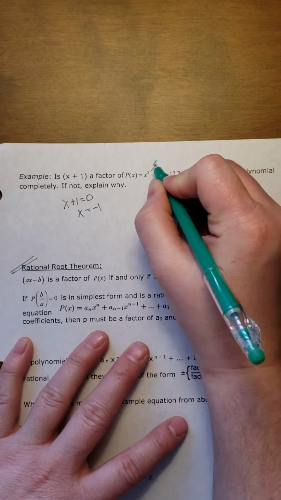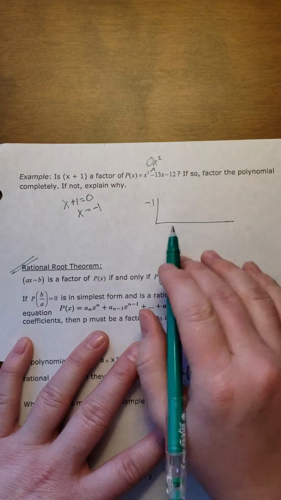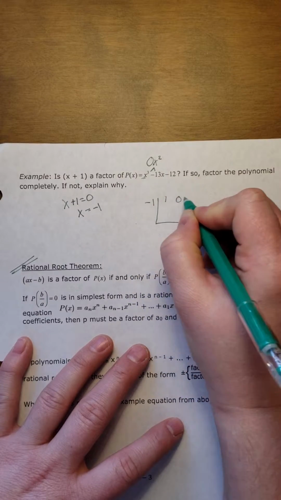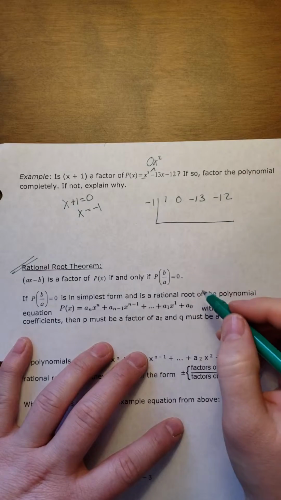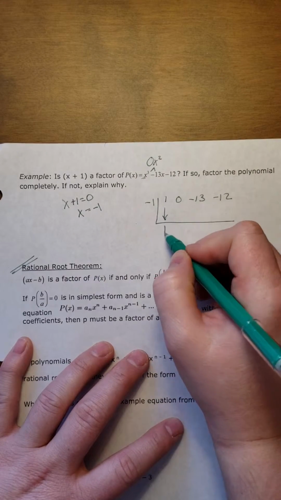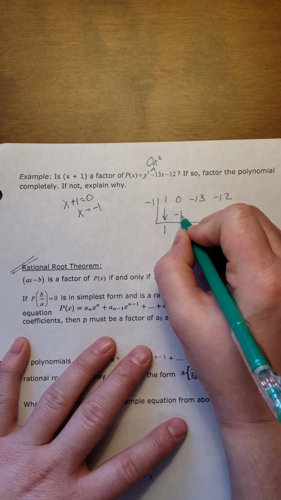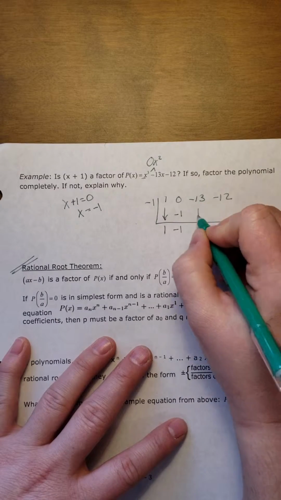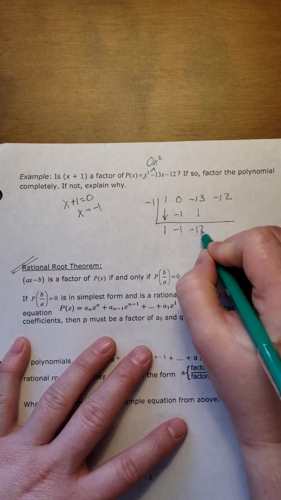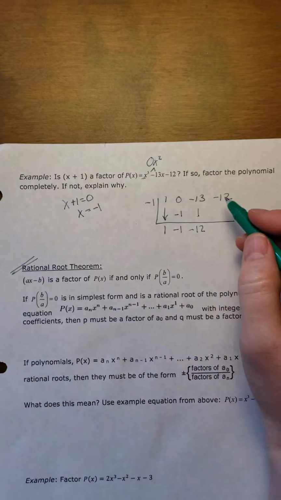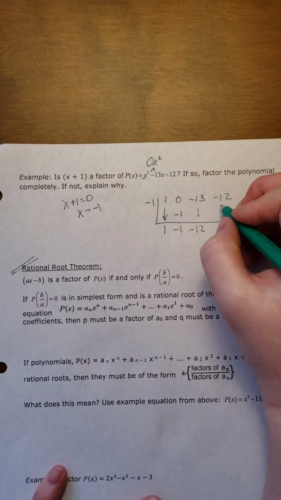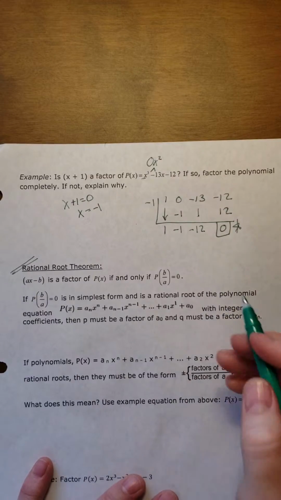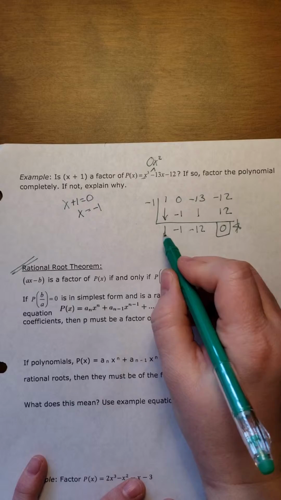Right now I can already tell that the x squared is not there, so I need to make sure that I include a 0x squared. So the coefficients are 1, 0, -13, -12. Now I can start dividing. Bring down the 1. 1 times -1 is going to give you -1. Combine that, -1. -1 times -1 is going to give you +1. Combine those terms, and we end up with -12. Next, we multiply: -1 times -12 gives us +12. When I combine those terms, we end up with 0, and that's awesome. So that means this is a factor, and we can continue on.